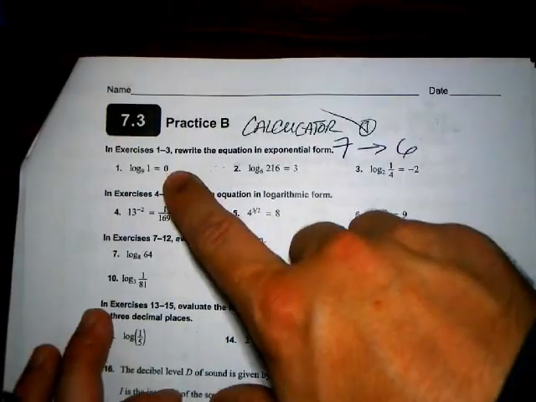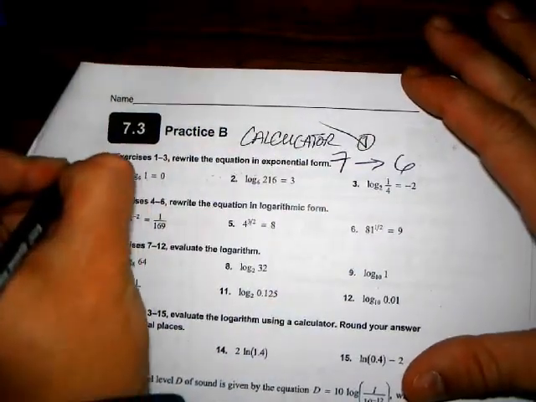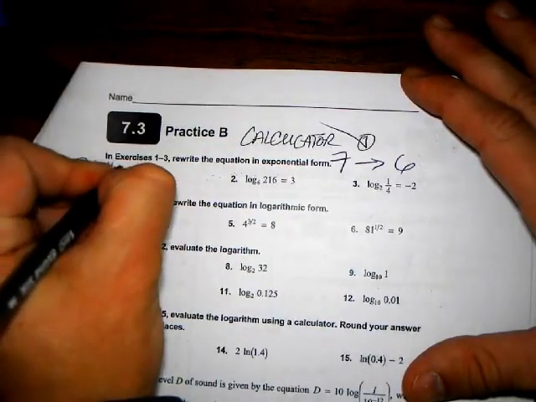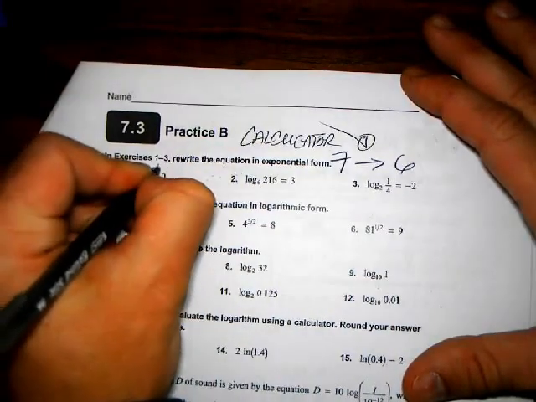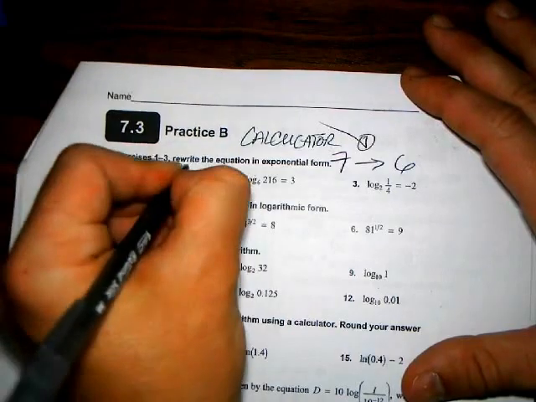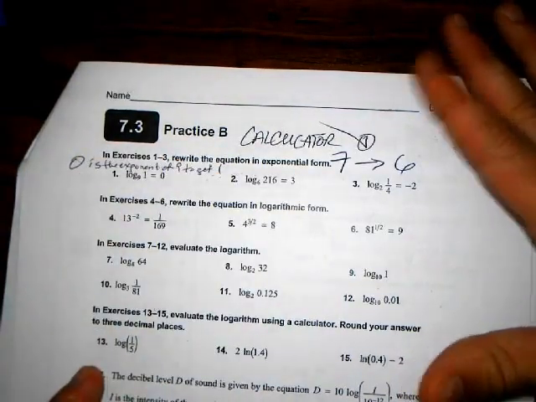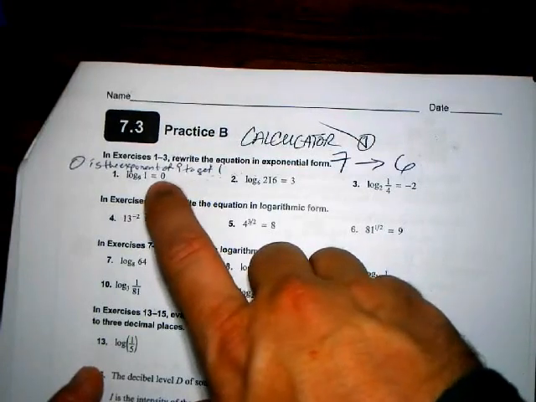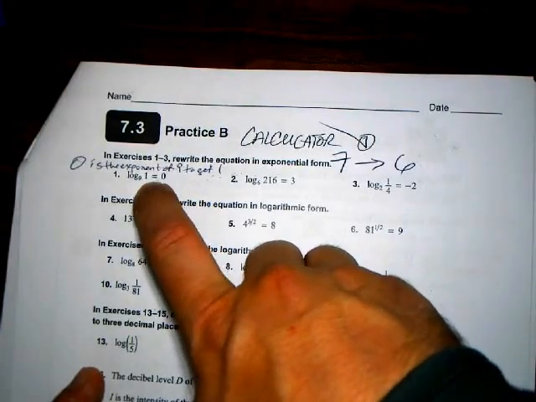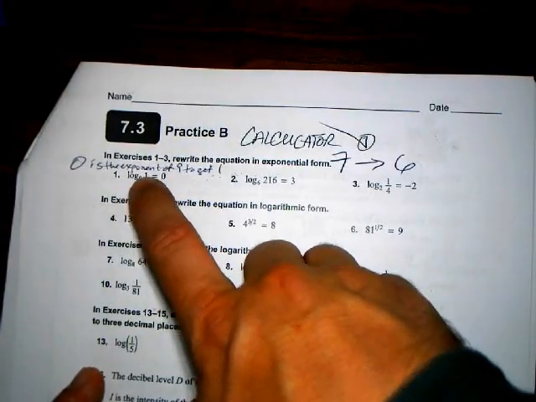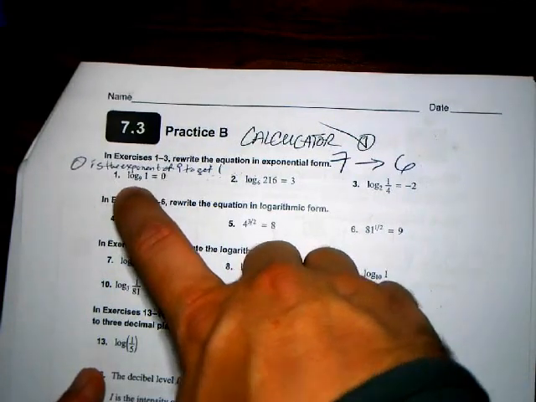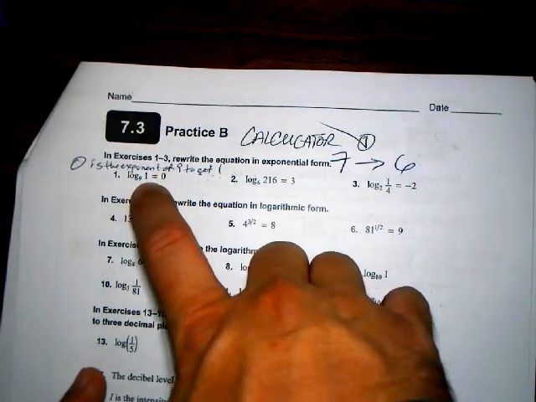So this is saying 0 is the exponent of 9 to get 1. 0 equals log 9 of 1. 0 is the exponent of 9 to get 1.